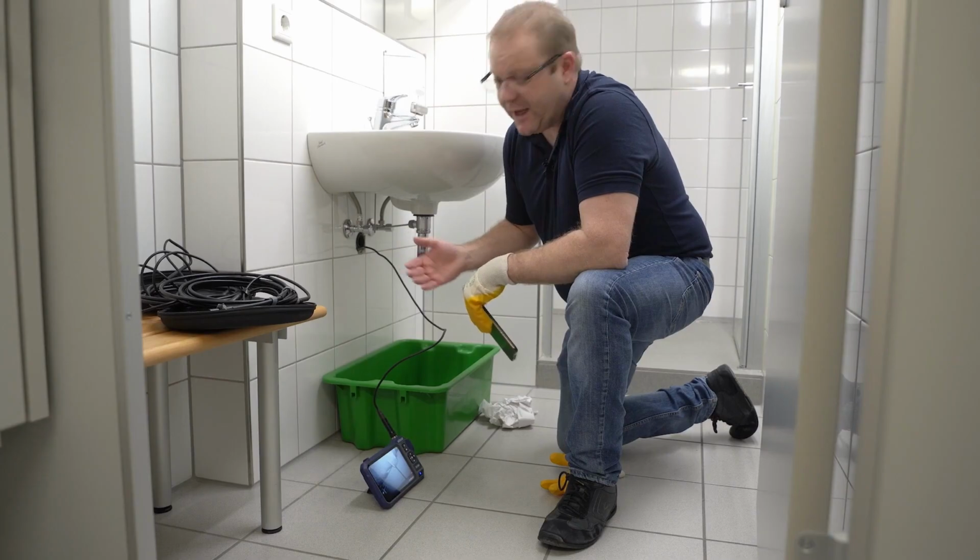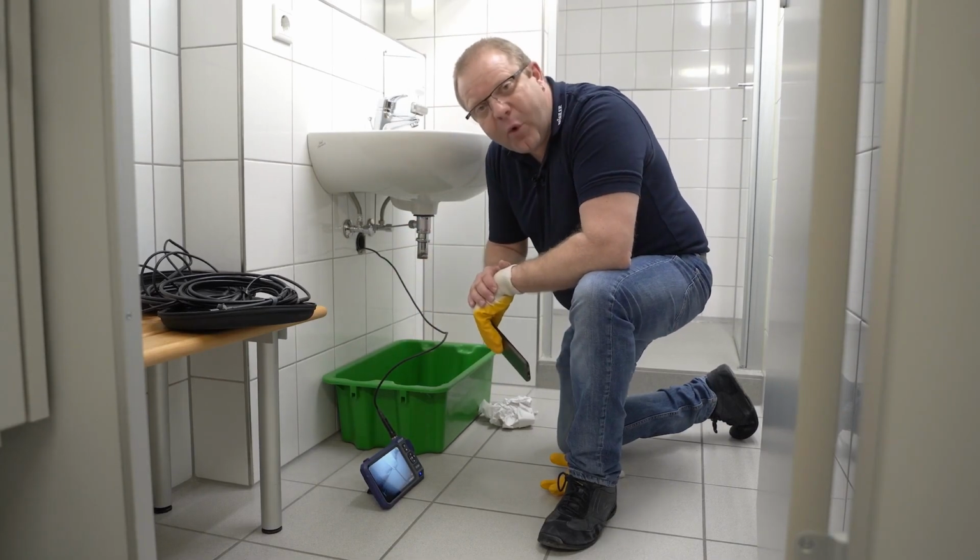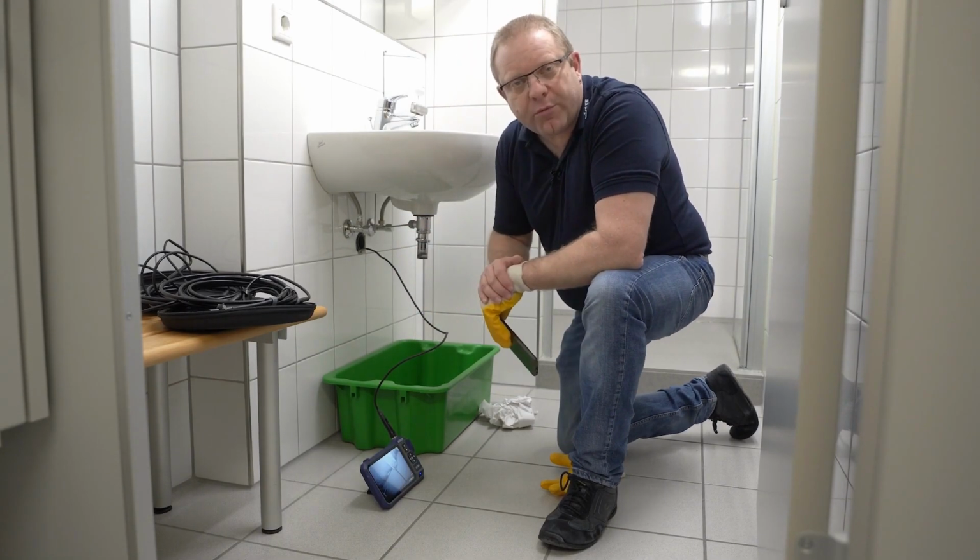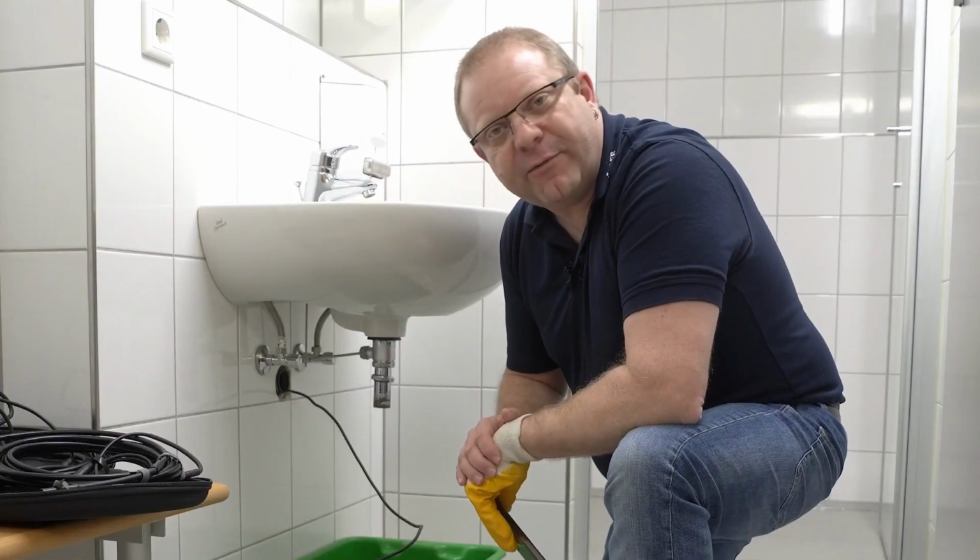That is exactly how simple and easy it is to thoroughly inspect small drainage pipes and cavities with the Wöhler VE 500 high-definition video endoscope.